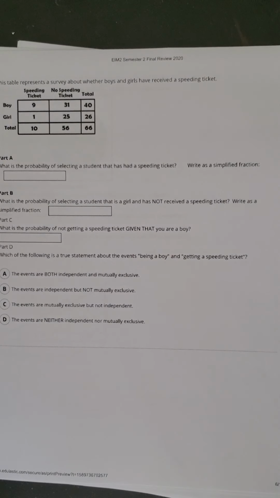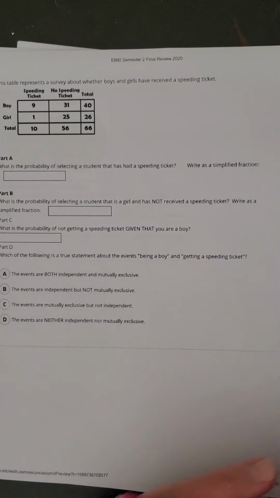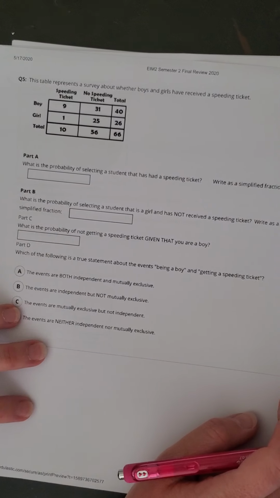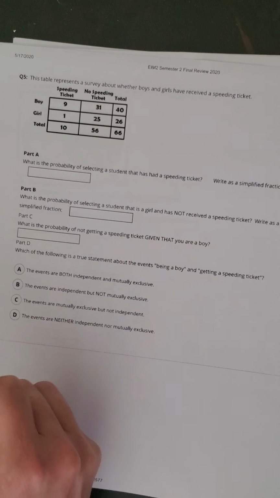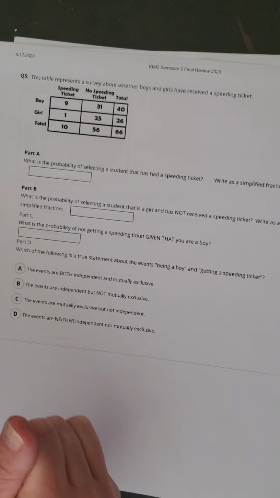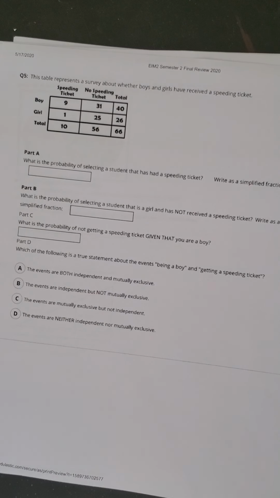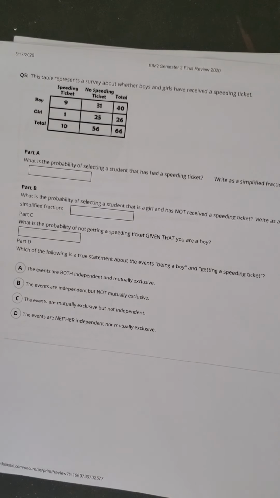All right, welcome back to the Enhanced Integrated 2 semester final review. This table represents a survey about whether boys and girls have received a speeding ticket. And so first, let's familiarize ourselves. The total surveyed was 66.